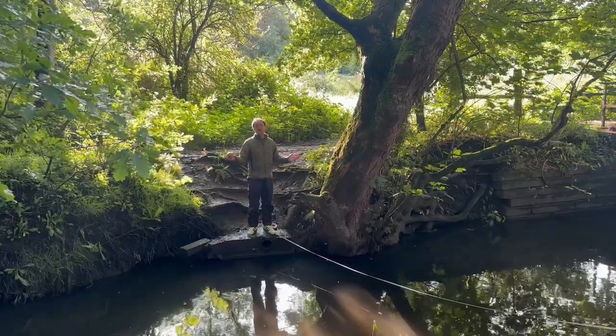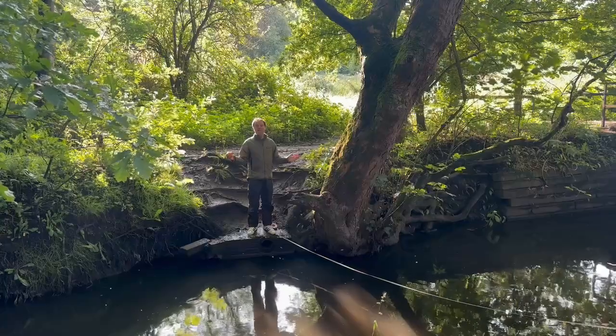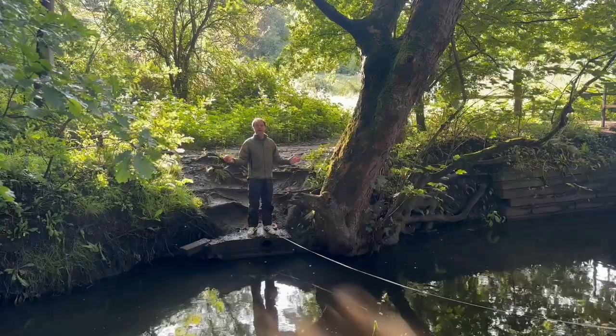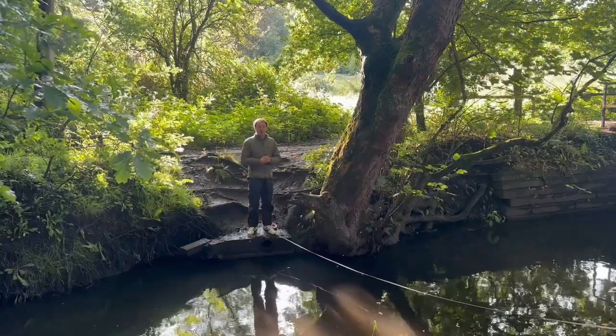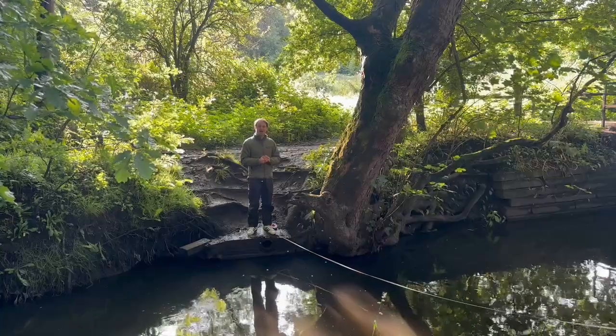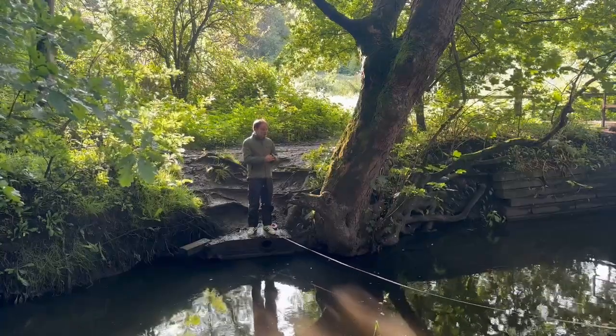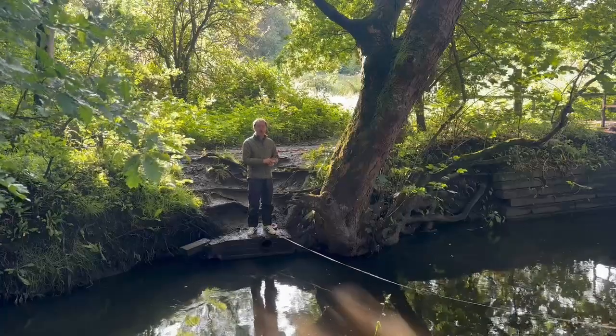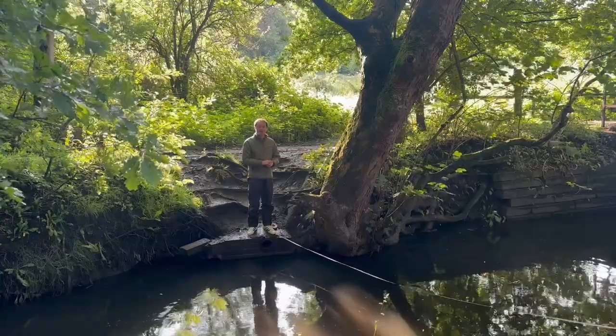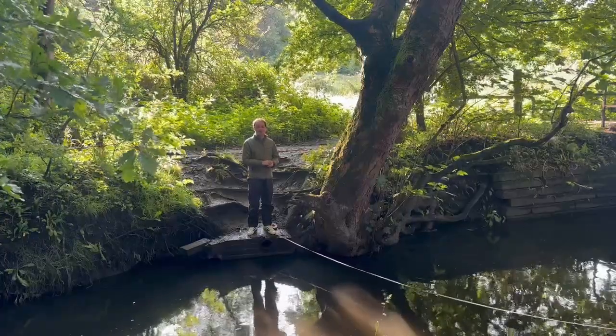Let me give you an example. It's going to be very, very slow on the inside bend of a meander because it's a low energy environment. But the velocities are going to be very, very fast on the outside bend of a meander, a high energy environment. So this methodology will capture that variation. Let's have a look at some more advantages.